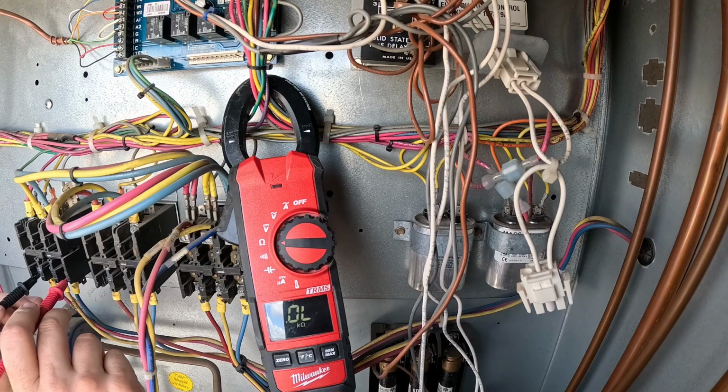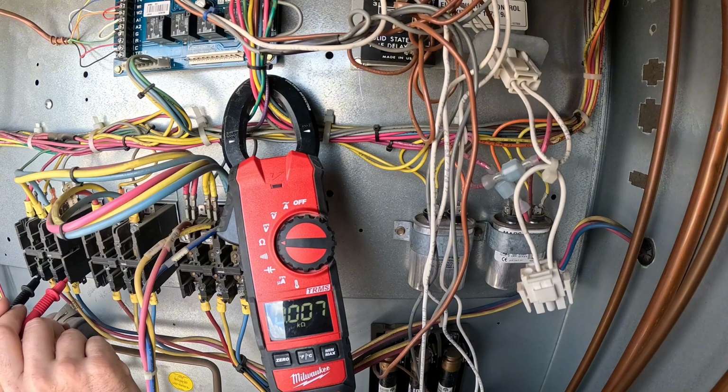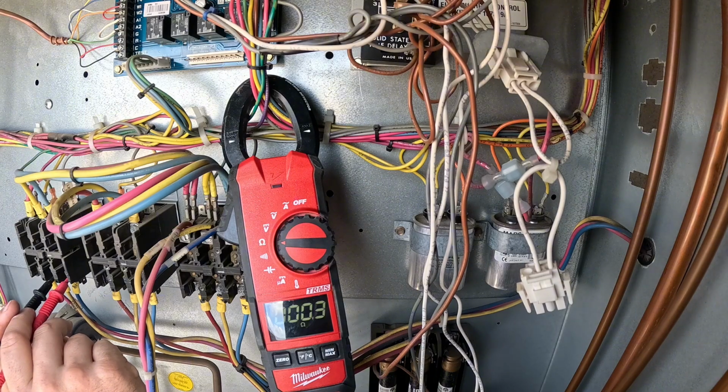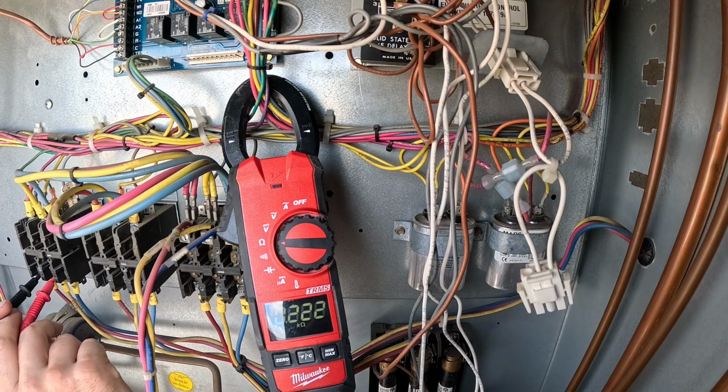That looks good. Let's check the blower motor. Probably different resistance. I hope you can see this. I actually don't know if you can see this. But this is 6.4 on the blower motor. So these are all checking out.